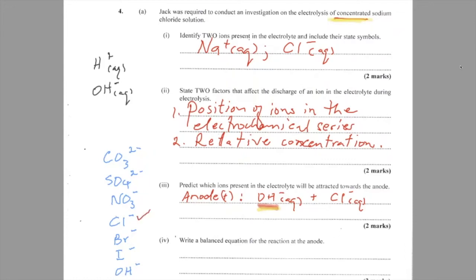And if the chloride gets the nod, we're at the anode. So oxidation occurs at the anode. So we would have loss of electrons taking place. So we would have our chloride ions, Cl−, aqueous, and we put our arrow, and that would give us elemental chlorine plus the electron that's given up. But of course, chlorine is diatomic, so we'd have to write this as Cl2.